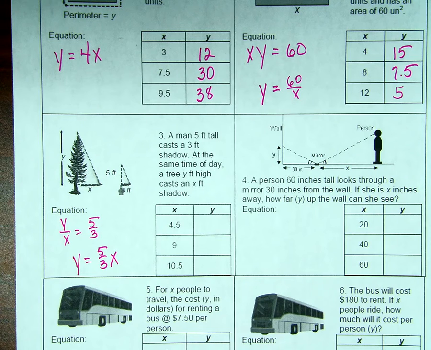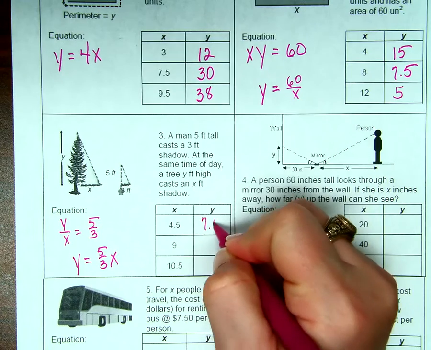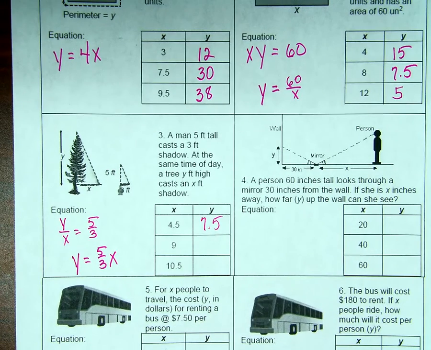We have to use our calculator for that one because it has a fraction in it or what? Oh, it has a 3? Okay. Okay. So now we're all hurriedly getting our calculators out, except you're all being really slow about it? Okay. You can't do that on your phone? You can't do 5 divided by 3 and then times 4.5? 7.5. What about if x is 9?